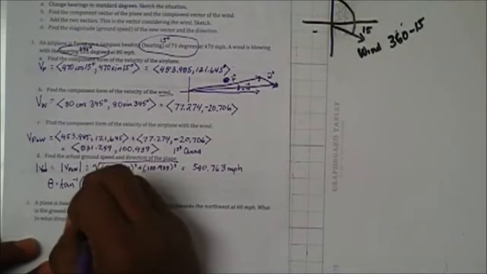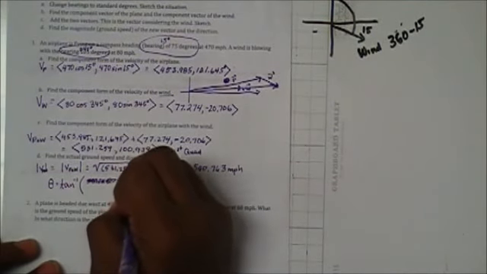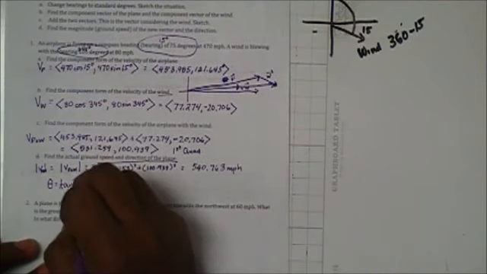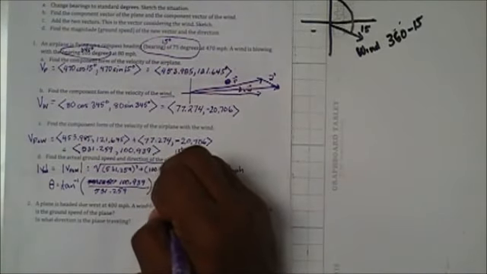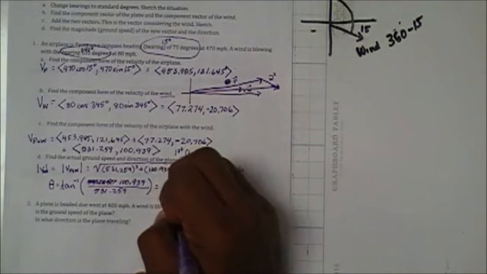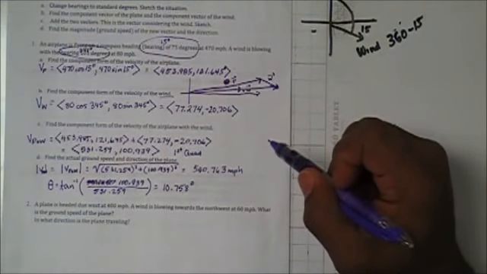Oops, excuse me, that is wrong. 100.939 over 531.259. And that gives us a direction of 10.758 degrees. And there's that whole problem done.